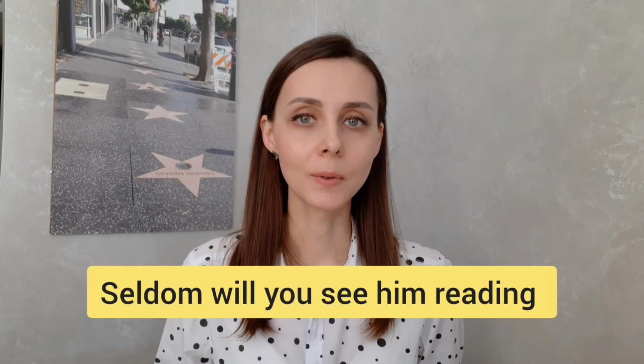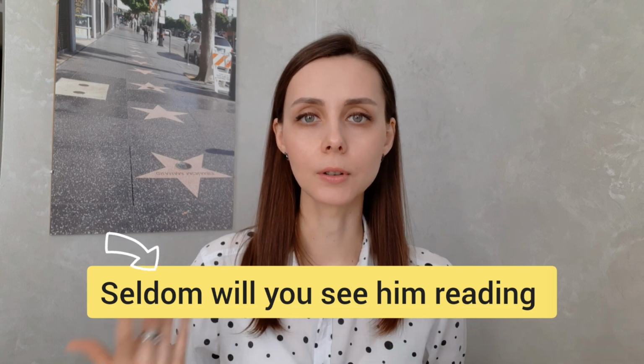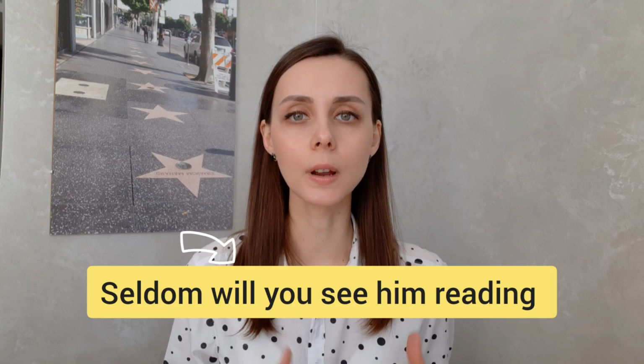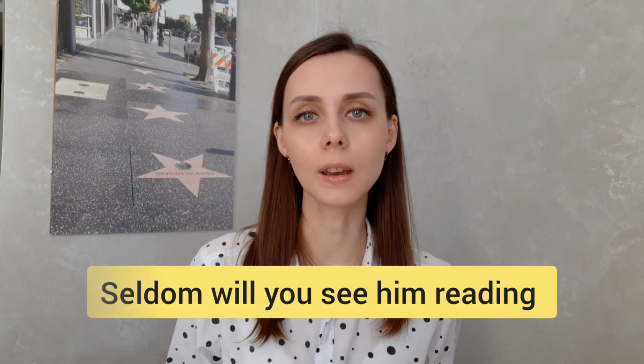So, as you've probably noticed, we start a sentence or maybe a clause with the adverbial expression. And then if we have an auxiliary verb, we just put it straight away after these adverbial expressions. For example, seldom will you see him reading. So seldom is this adverbial expression, and then you use the auxiliary verb that is already there, will. Seldom will you see him reading.